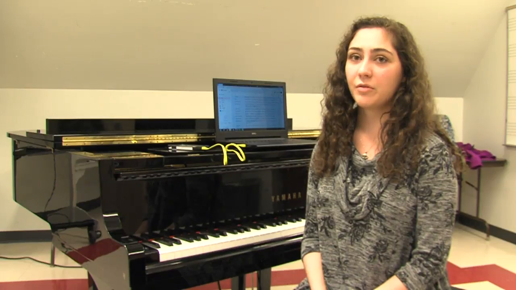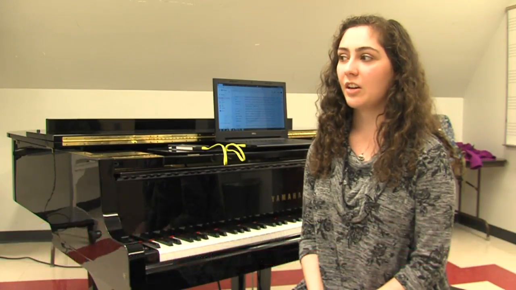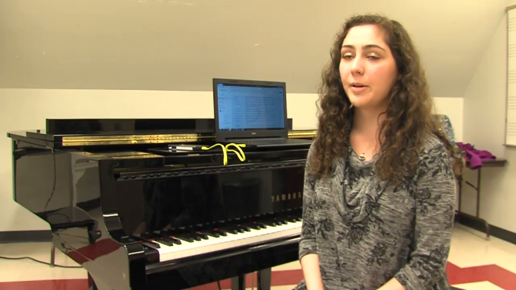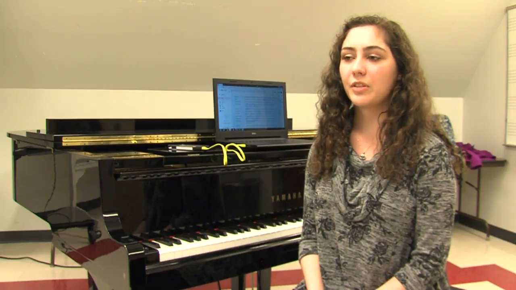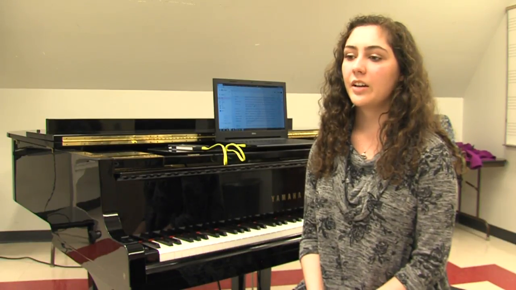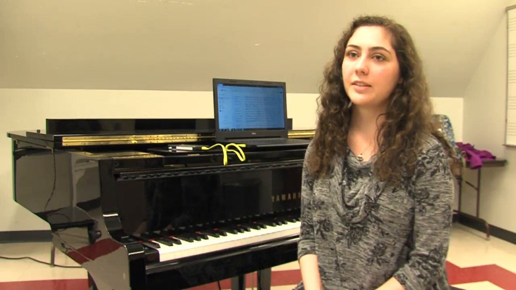So we have all 4 of the traditional choral parts, soprano, alto, tenor, bass. And we've been singing around campus mostly pop music, and with a little bit of musical theater and classic rock and contemporary thrown in the mix.